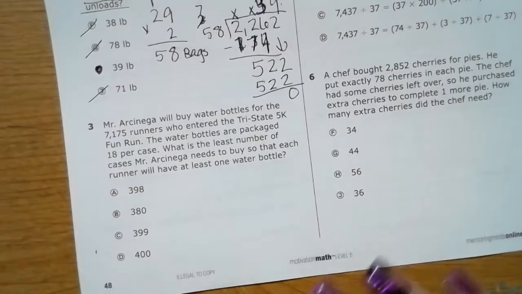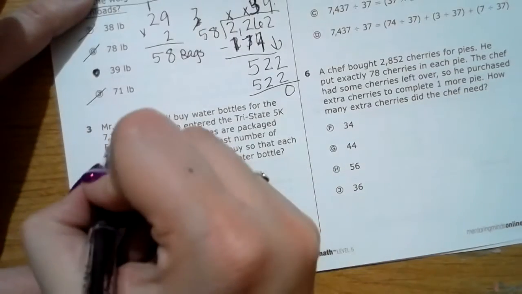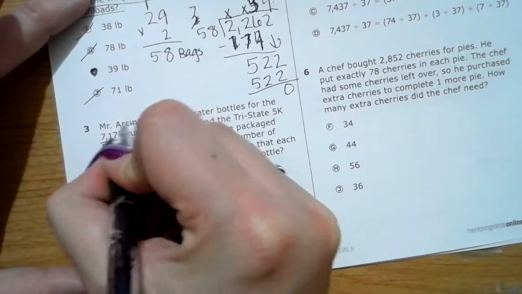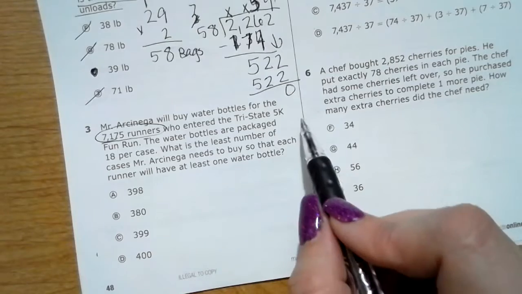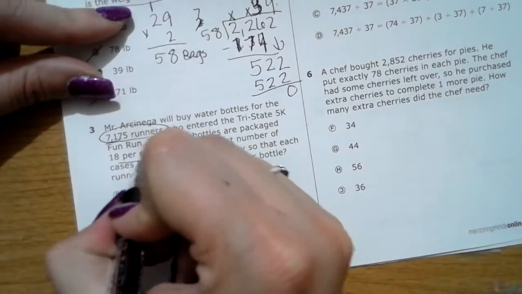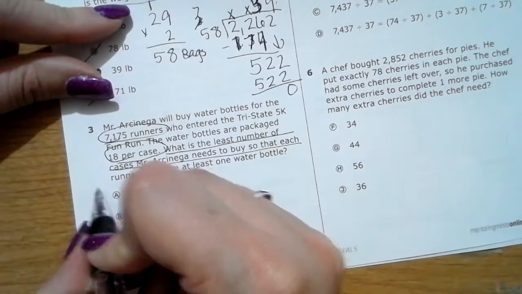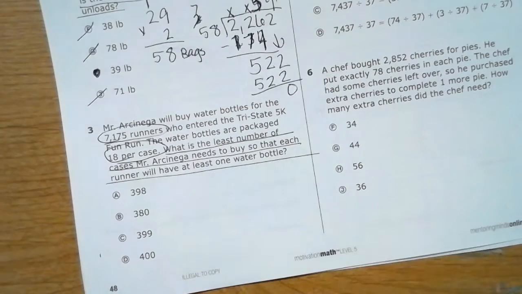Question 3. Mr. A will buy water bottles for the 7,175 runners who entered the Tri-State 5K fun run. The water bottles are packaged 18 per case. What is the least number of cases he needs to buy to make sure that everyone has at least one water bottle? Well, guys, this is pretty simple.